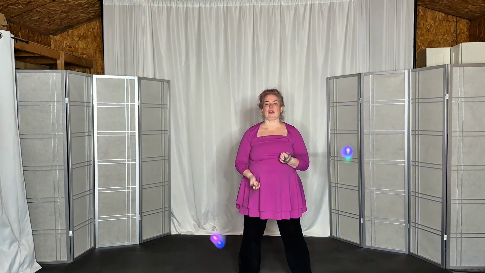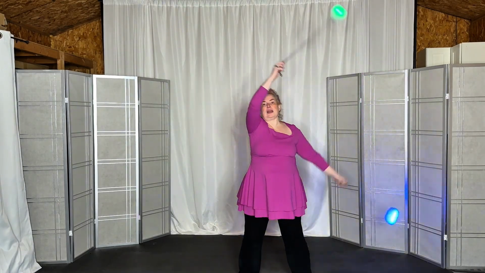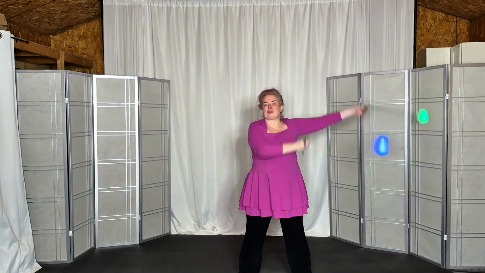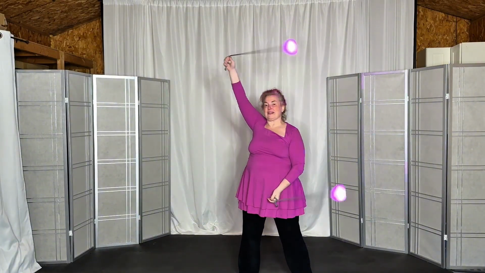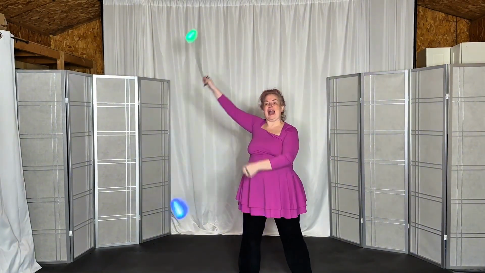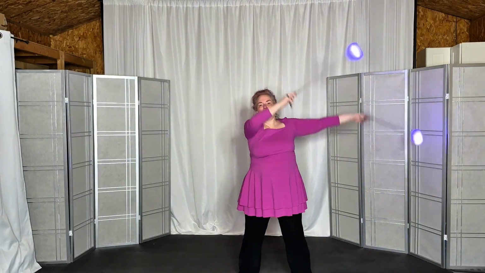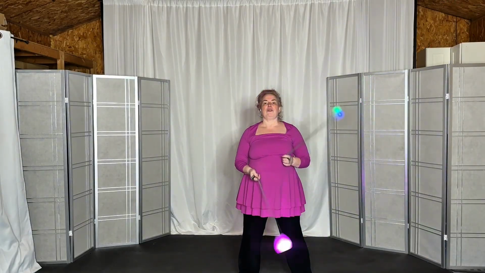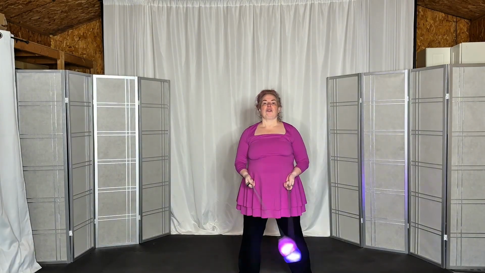Now split time, 1 and 2 and 3 and 4. Go big, 1 and 2 and 3 and 4, and stack circles, 1 and 2 and 3 and 4. Now back to circles, 1, 2, 3, 4, small, 1, 2, 3, 4, and same time, 1, 2, 3, 4.